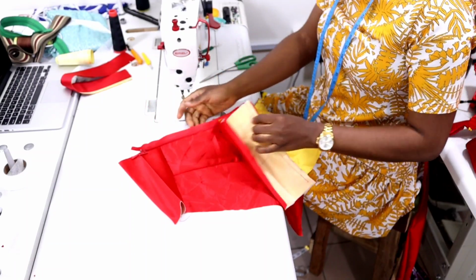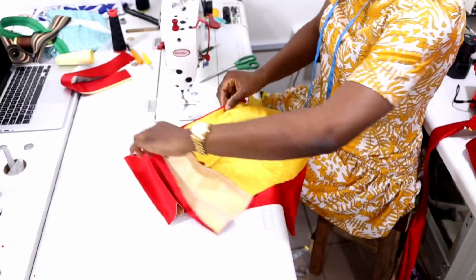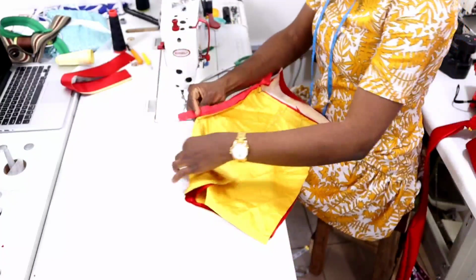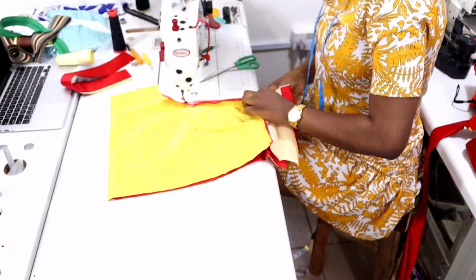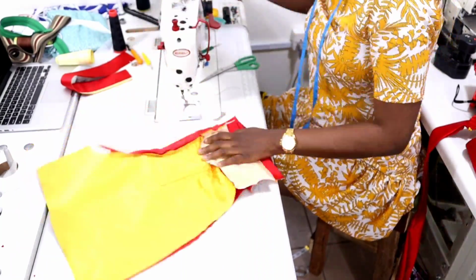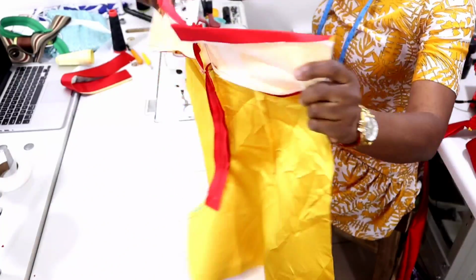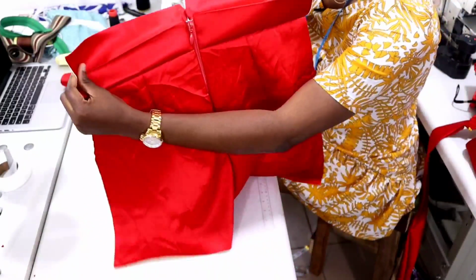So I'm done with one side. I'll also fix the other side. Turn it upside down. So I'm done fixing the zipper.